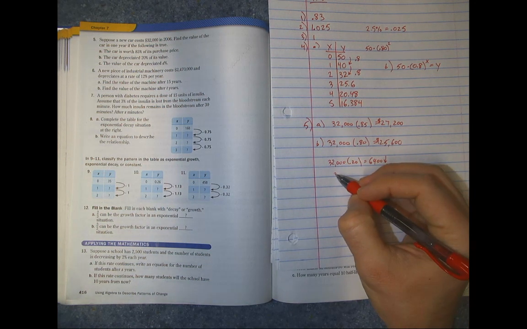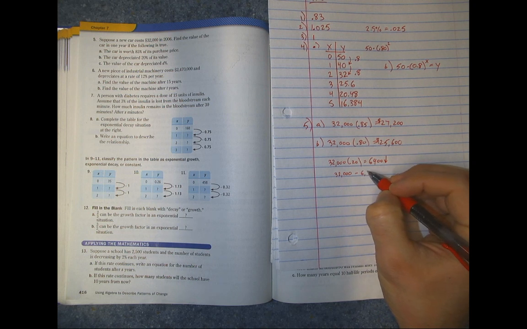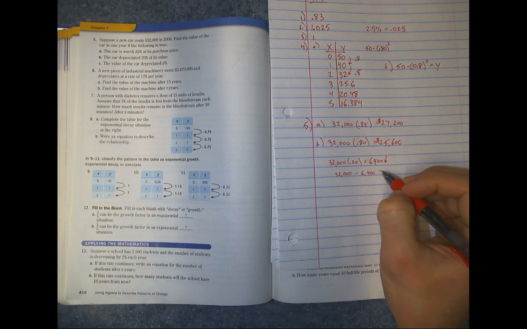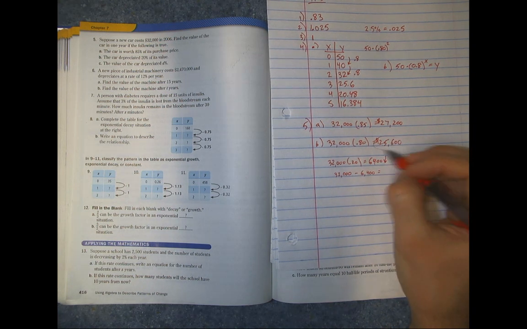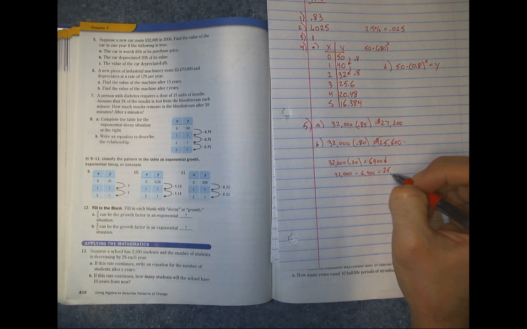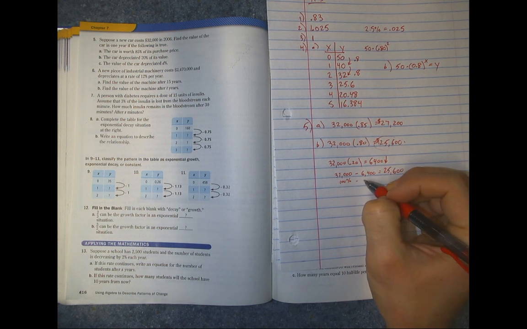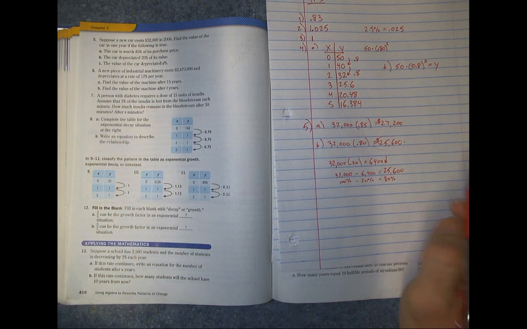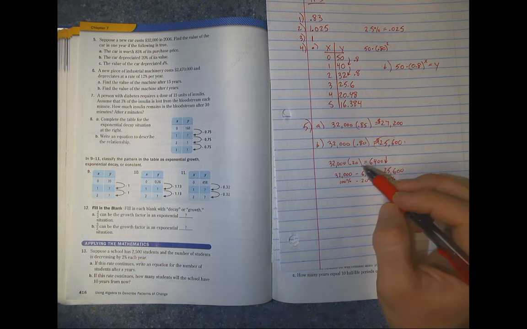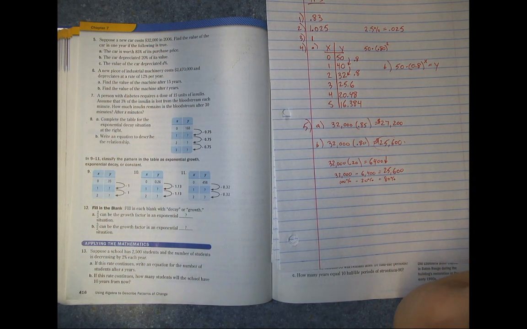So if I took 32,000 and I make it go down in price by 6,400, that's the 20% that it came down. And when I subtract those, this is what I'm going to get. Because I'm taking 100% and I'm subtracting 20%, which means I'm left with 80%. So the new price is 80% of what it used to be. It depreciated, it went down 20%.